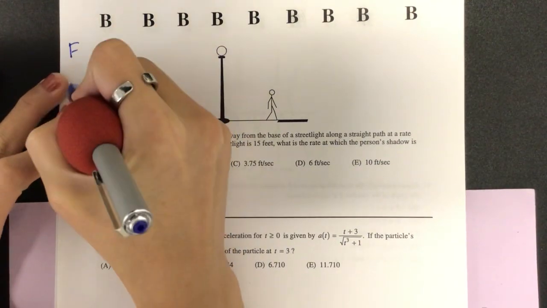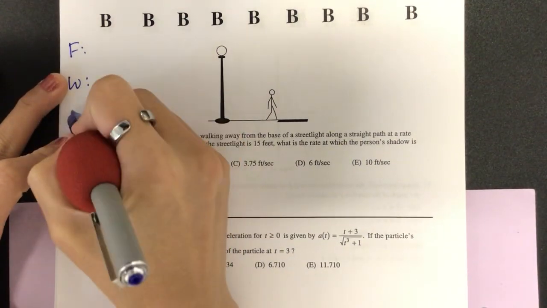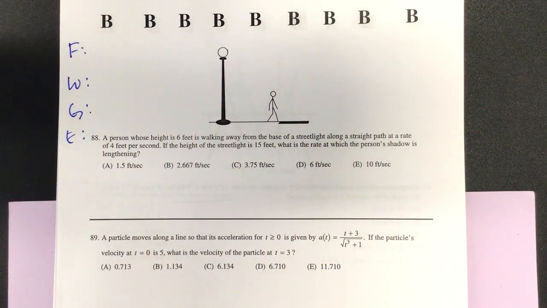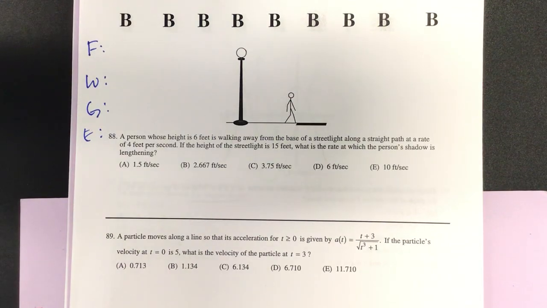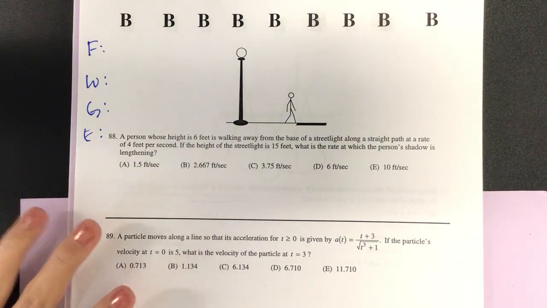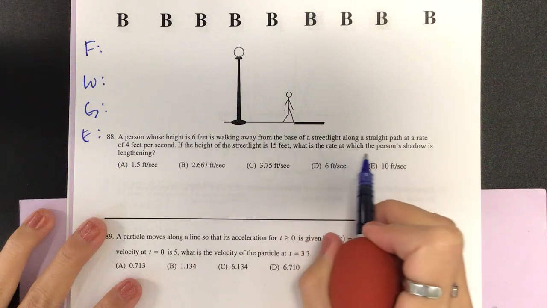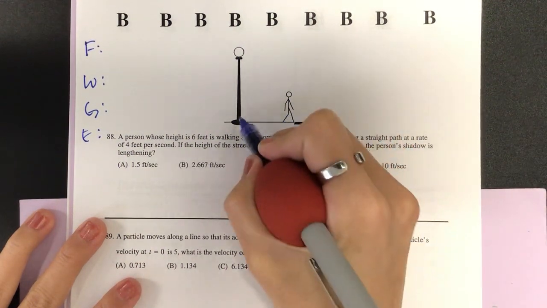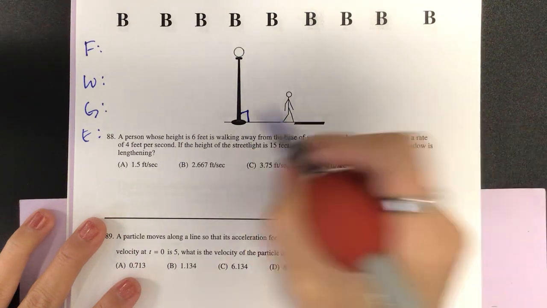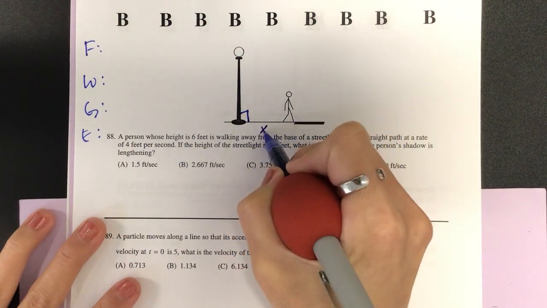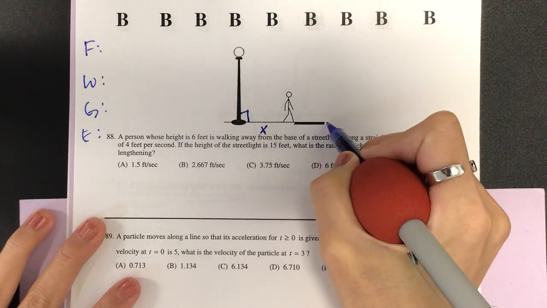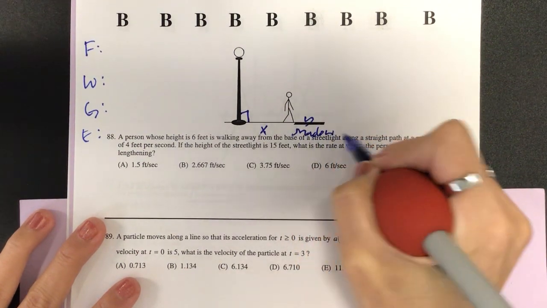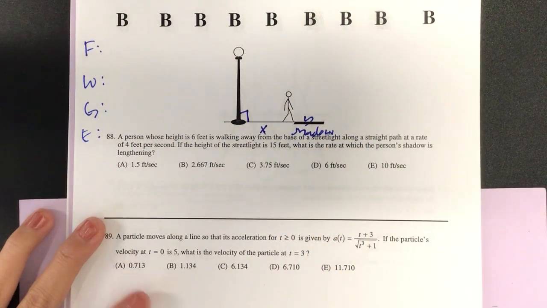Y'all remember the acronym FWIGI? Sounded kind of funky, but it was a way to kind of remember. Okay, the hardest thing in my opinion is finding the equation. An equation is simply applying geometry with proportion. Let's see what I mean by that. We're looking for what is the rate of the person's shadow lengthening. So we have to kind of put variables. I'm going to let, first of all, the pole be a right angle. From the pole to the person, let's let that be x. From the person to the tip of the shadow, let's call that y. And I'm going to write on here shadow. And what's nice is the shadow is kind of bolded in case you can't picture it.